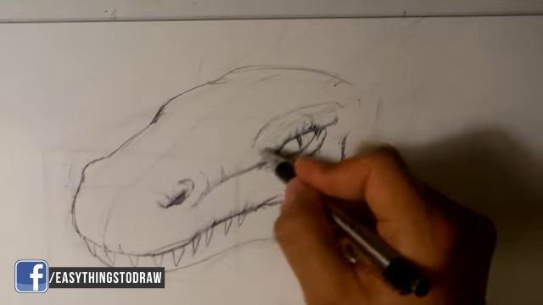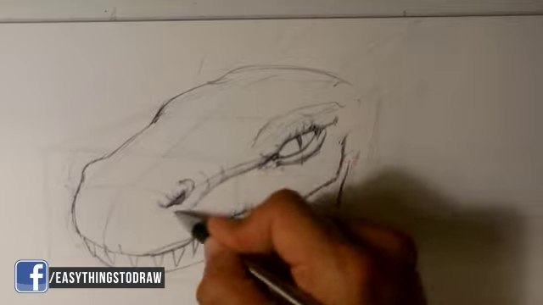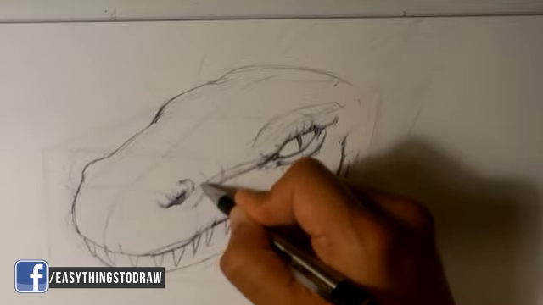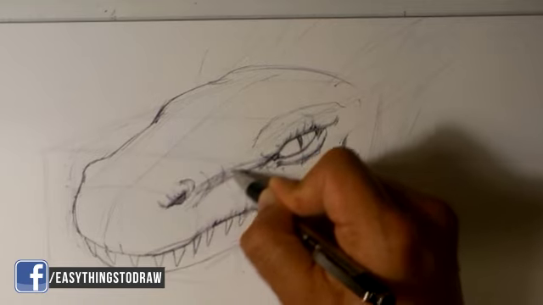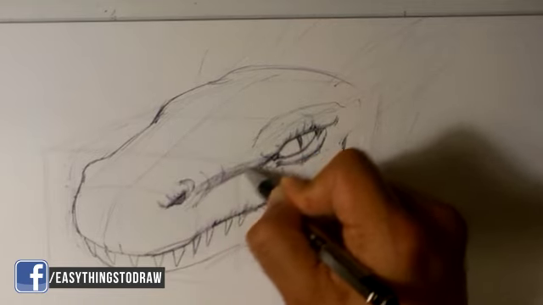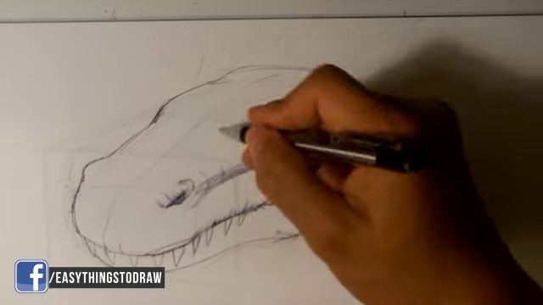Extending the ridge from the eye, extending it kind of down to the nostril to kind of join it up. Like it's turning here. Let's see.